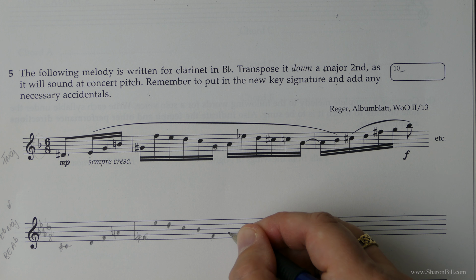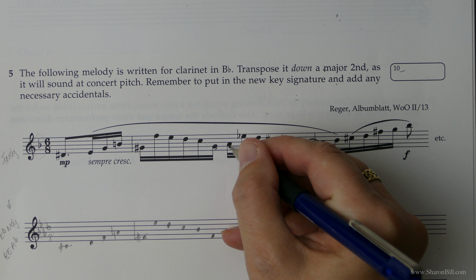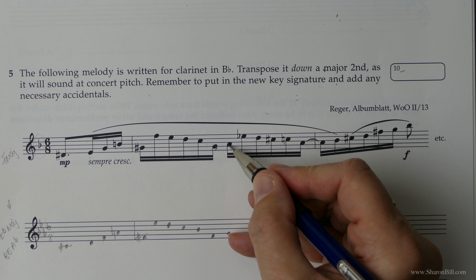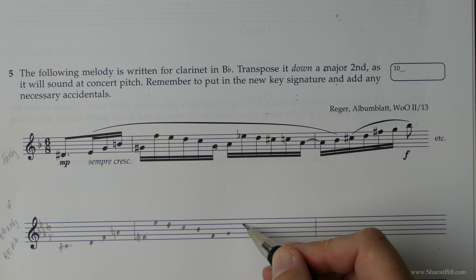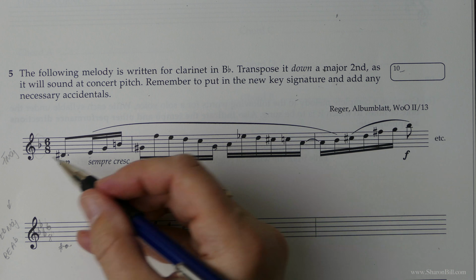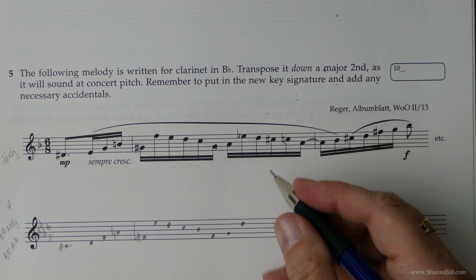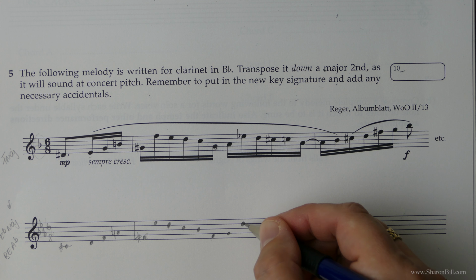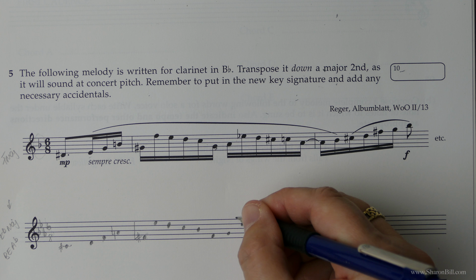Next door note up a step, which should take us to a G. Now I'm jumping 1, 3, 5, 1, 3, 5, which should take me to a D. Now this was an E natural that's been lowered by a flat. This is a D natural that's been lowered by a flat.